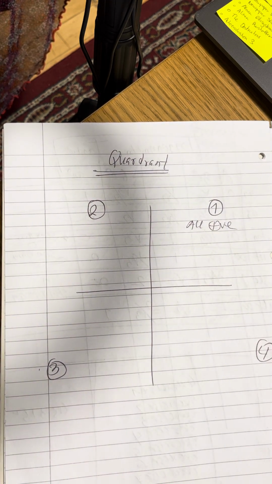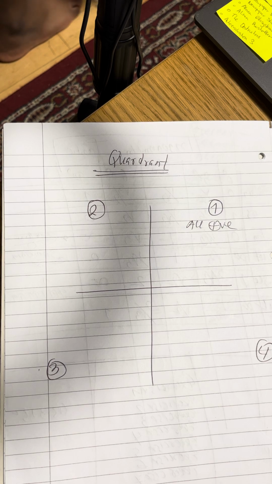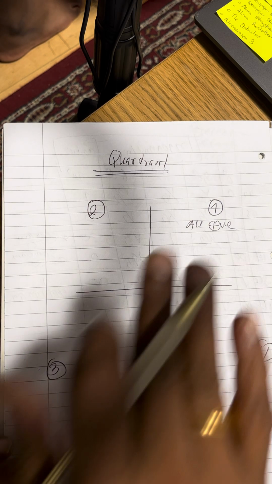All positive means all six trigonometric ratios are positive: sine, cos, tan, sec, cosec, cot. I'm talking about the plus or minus sign. All are positive here.